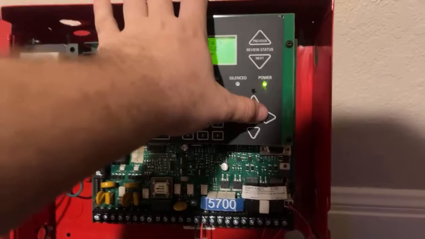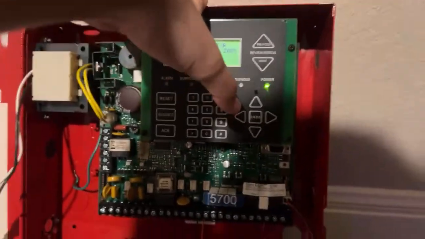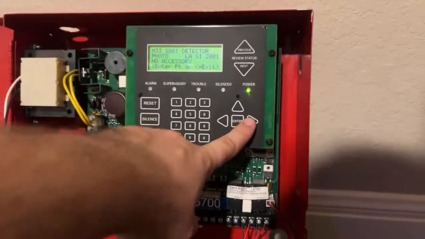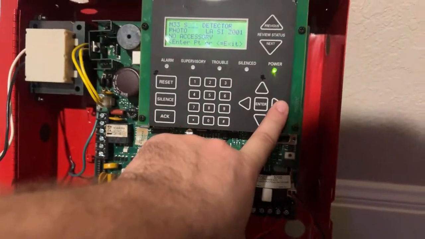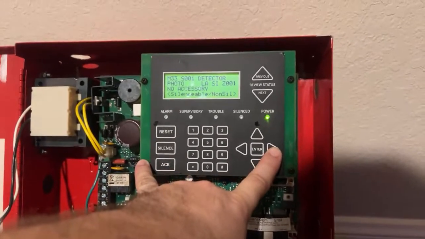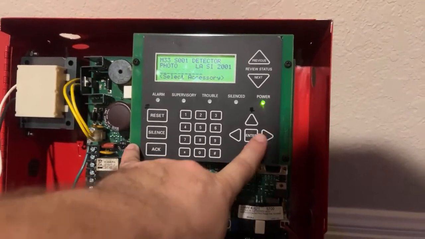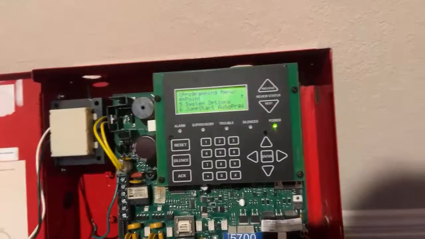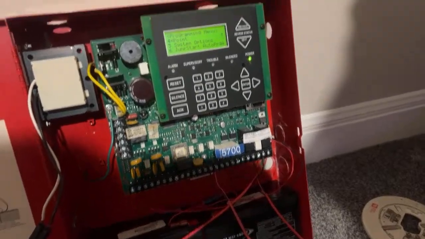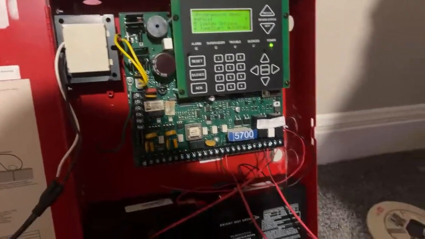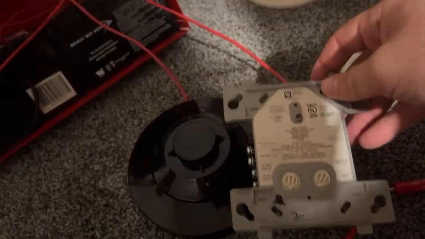So, we go to point. So, zone 1. Detector. Yeah, I mean, I don't know why it's doing that. Because it really shouldn't.